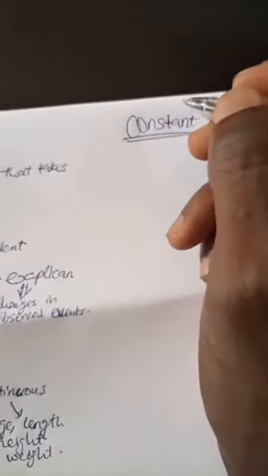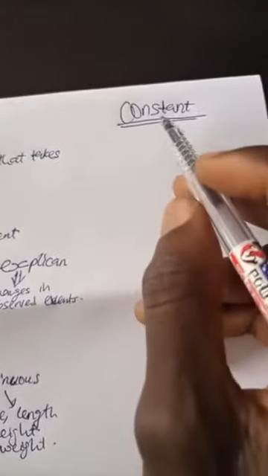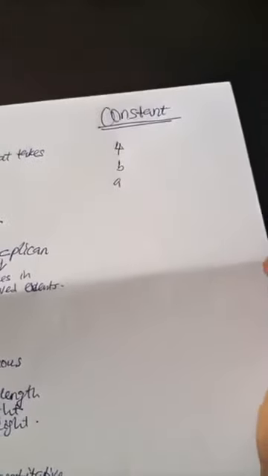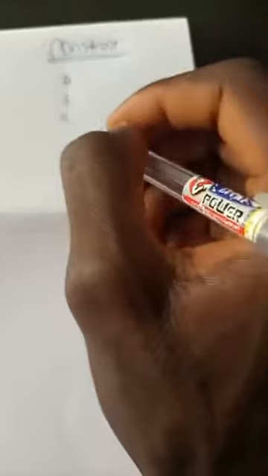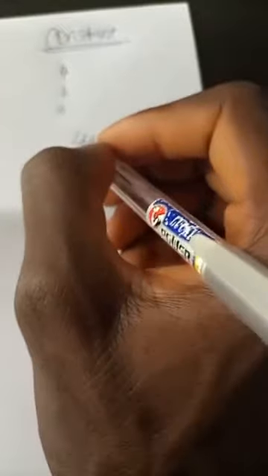Constant. A constant is a magnitude whose value does not change. A constant can be a number, can also be an alphabet, can be B, can be A, can be anything. Now, when a constant is combined with a variable, it is referred to as a coefficient. For example, we have 4y. 4 is a constant, y is a variable. In this particular expression, 4y, 4 becomes the coefficient of y, which means the constant becomes a coefficient.